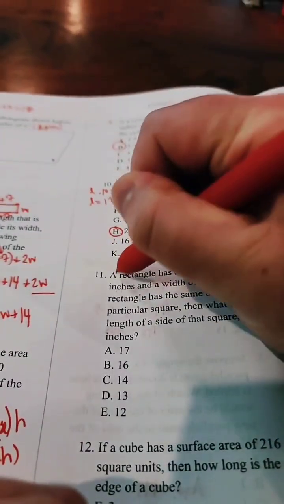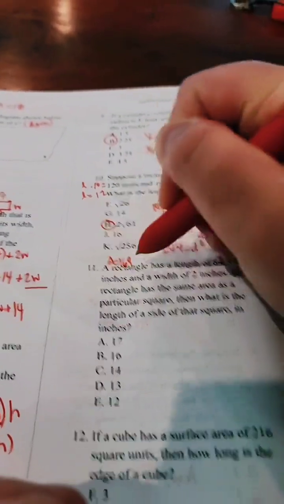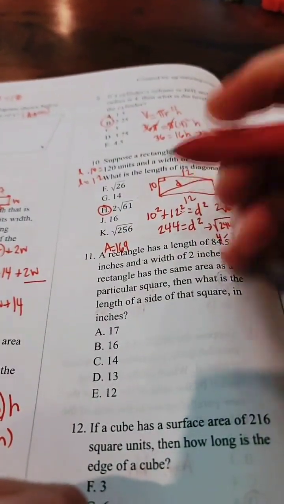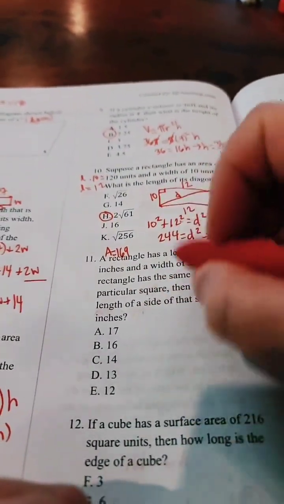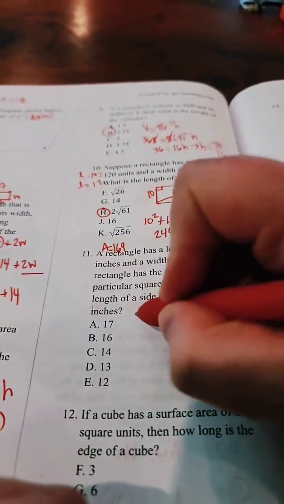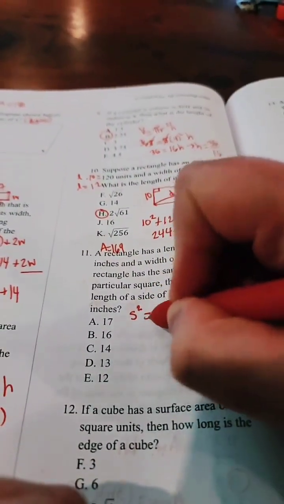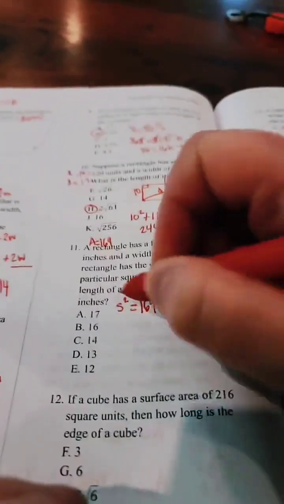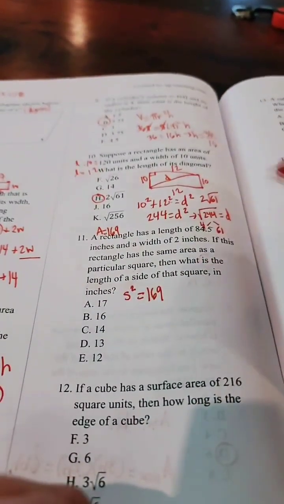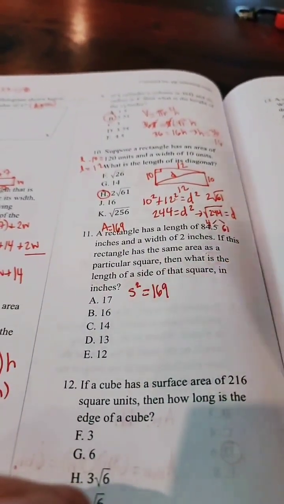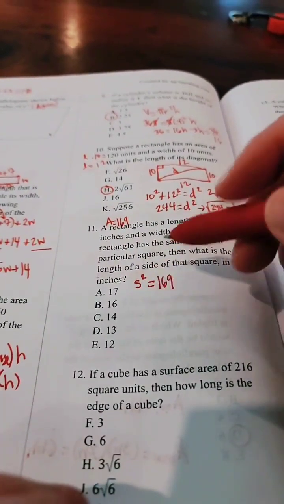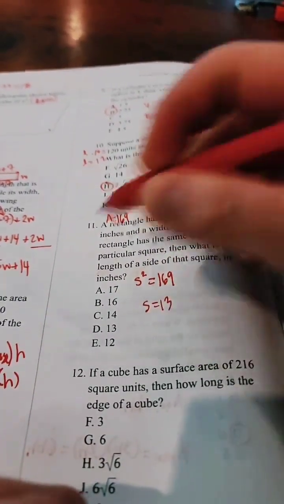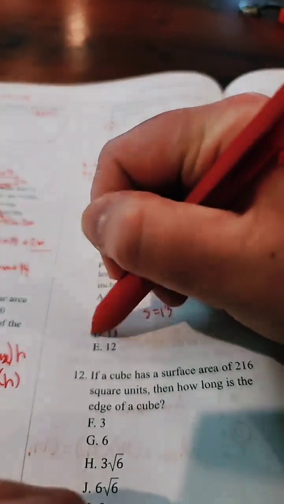So the area of this rectangle is 169, and that also happens to be the same area as the square that they're talking about. Now, to find the area of a square, it would just be side squared is equal to that area. That's the formula that we would use, and we already know the area. So what number squared gives me 169? Well, that would be 13. So s has to equal 13. So that's the length of a side of this particular square.